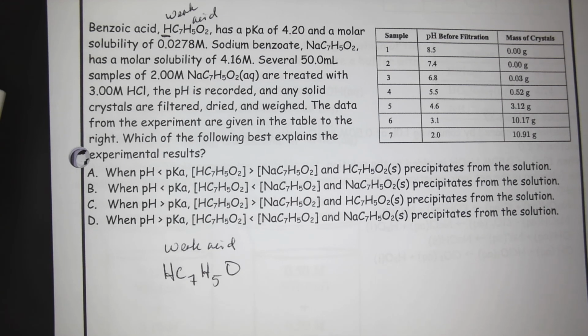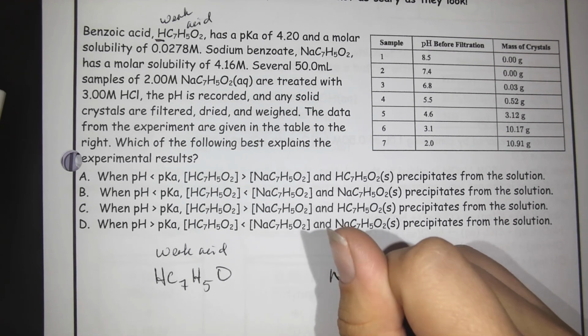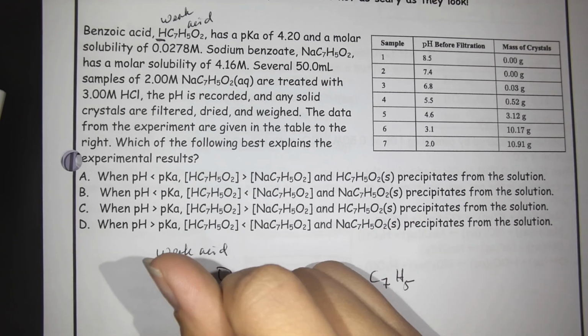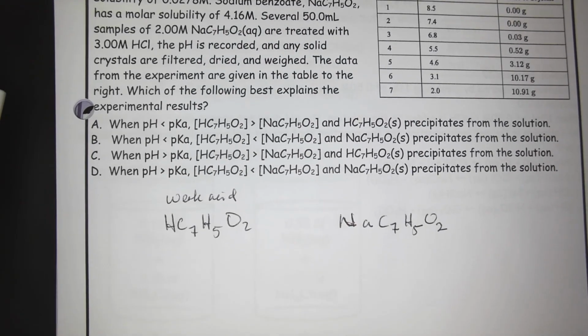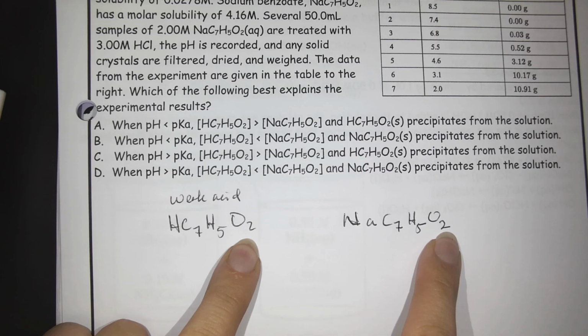Let's just keep going. Sodium benzoate, NaC7H5O2. Oh wait, that should feel familiar: C7H5O2.